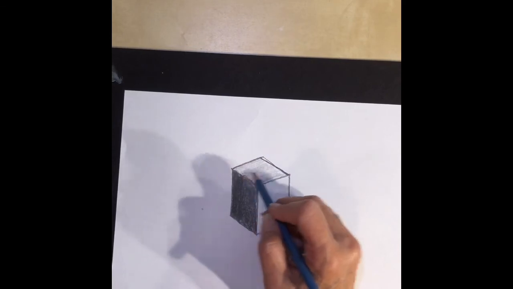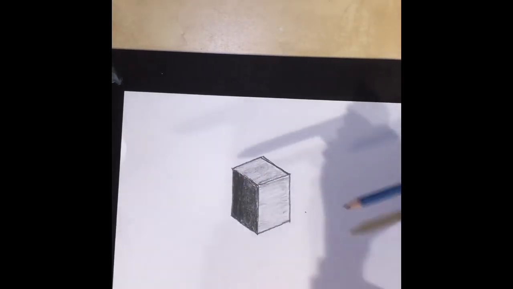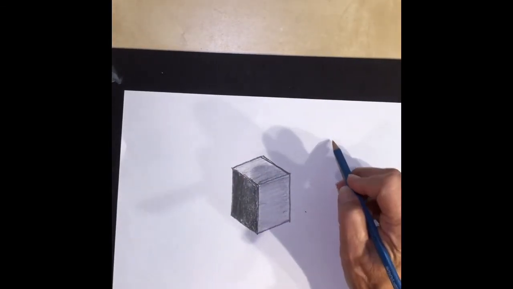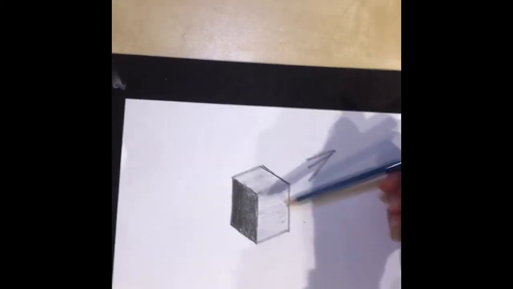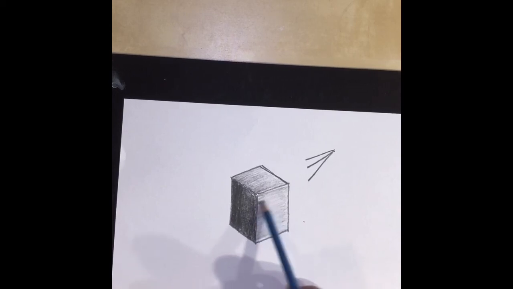It's very light. Again, that's what makes our cube. The light is shining this way. And then, so that side would be white. I want it more of a gradual change.